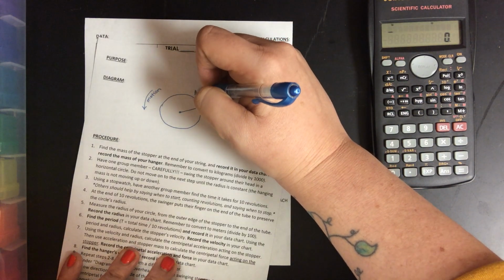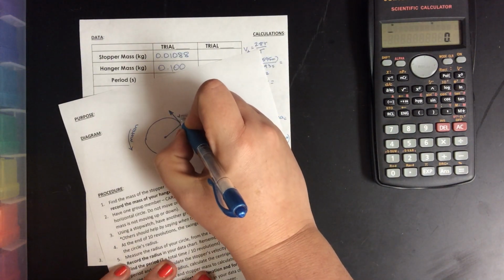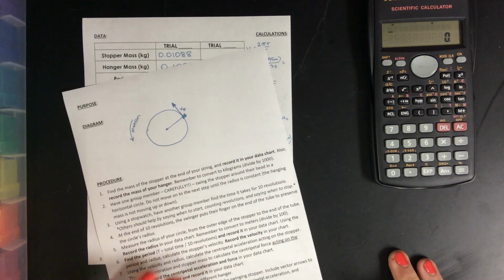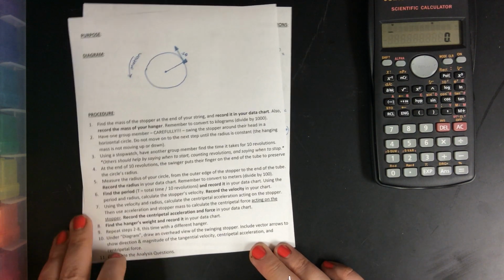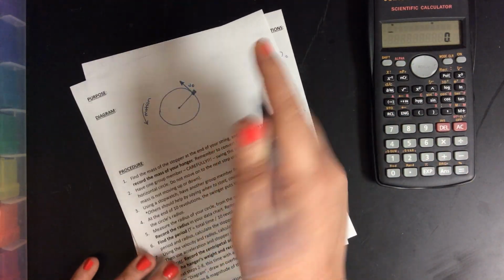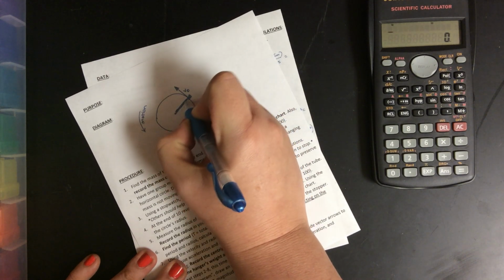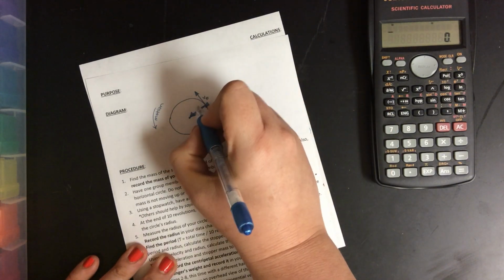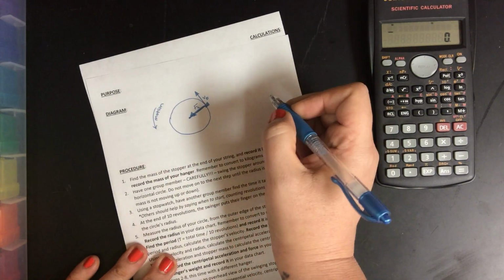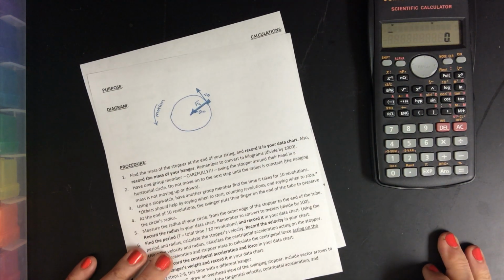So our velocity arrow would go this way, VT. Centripetal acceleration and centripetal force are both directed inward toward the axis, the center of the circle. So we can draw another arrow here and label that as force, FC. We can also label that as acceleration.